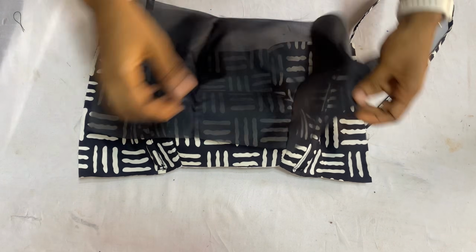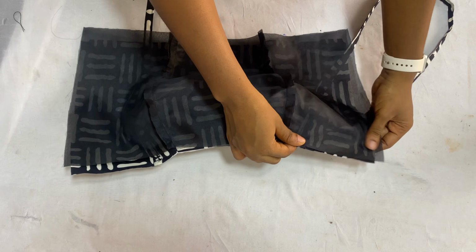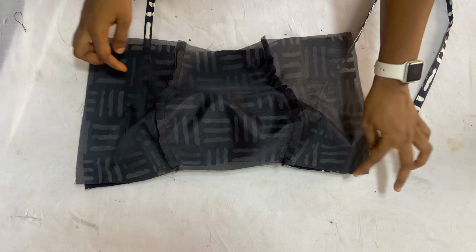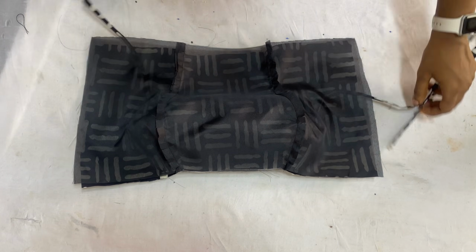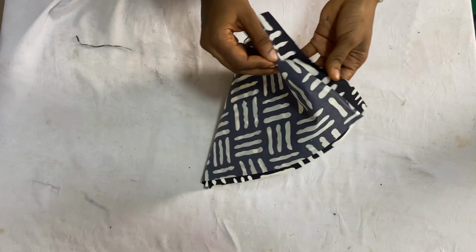So after stitching down the straps, the next thing is to turn over with the lining. I'll place them right sides facing each other this way. I'll close up the upper part using half an inch. I'll close up the sides as well. For the base, I'll close it all, but I'll leave a little part opened for turning over.